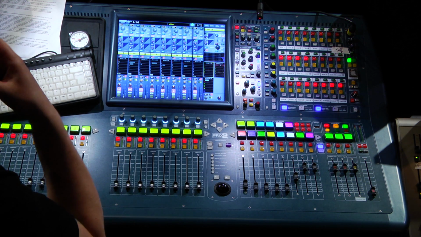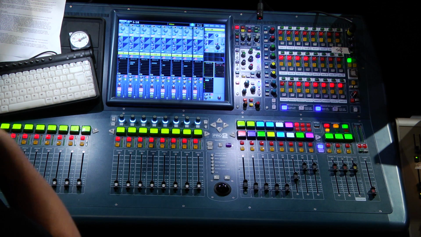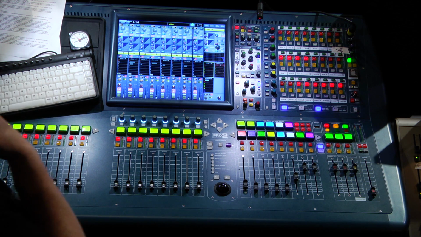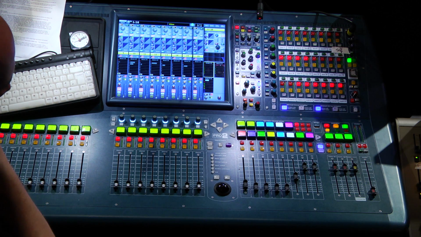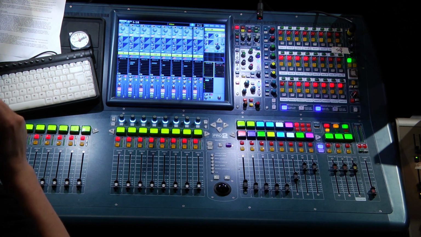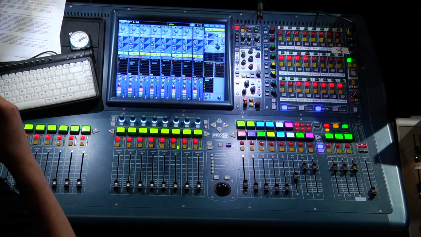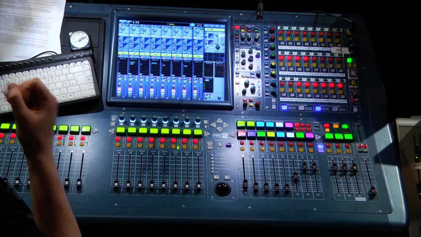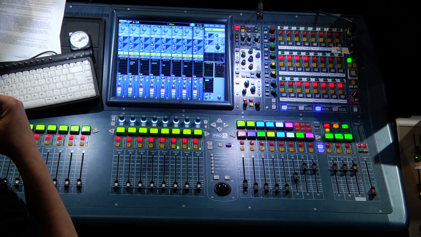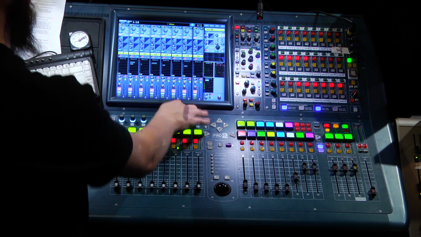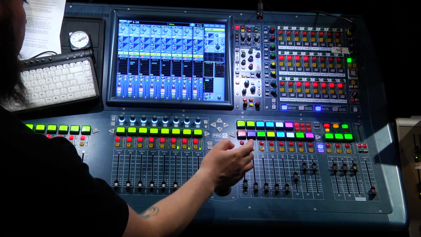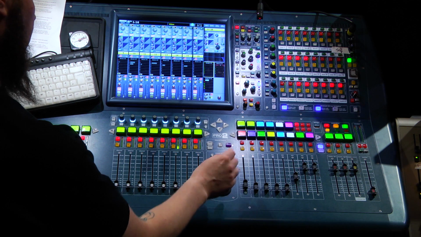The next issue has to deal with channel safes. Channel safes are a console status. They are not saved within a show file. This is a little hard to demonstrate, but I'm going to do it anyway.